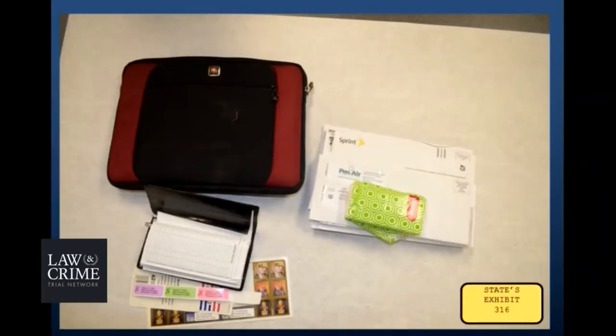Okay, now we'll get to the checkbook. On this checkbook, how many different swabs did you take? I took the swabbing from the outside of the checkbook, the outside of the cover. Did you get Mr. Hartung's DNA on that? Yes, he was matched, the complete form, on the outside of the checkbook.